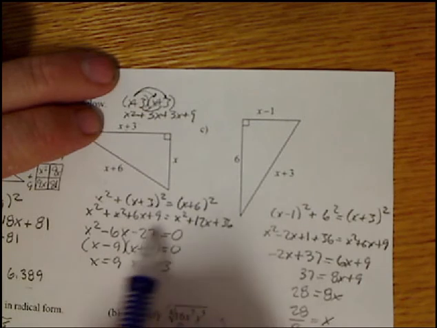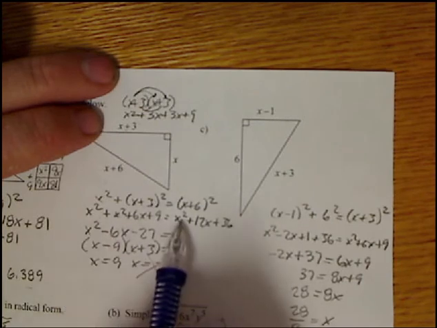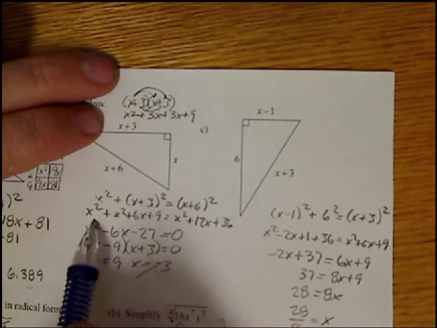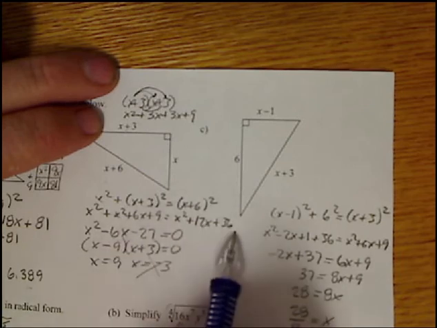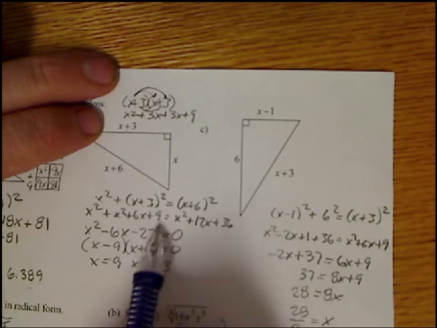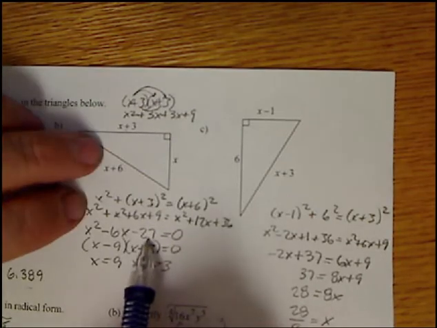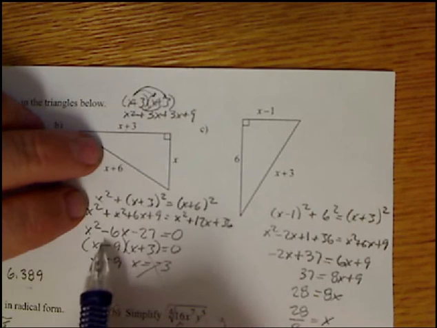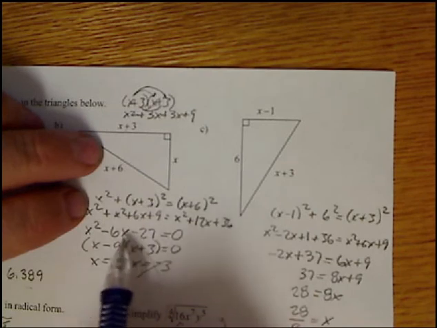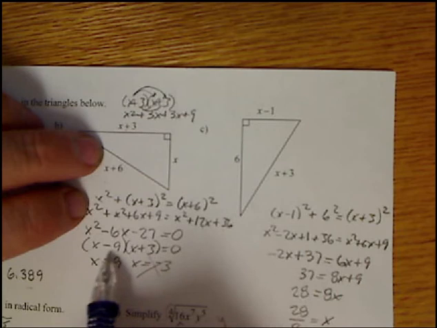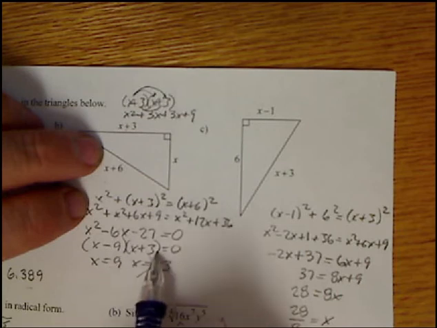Well, I move everything to one side so I can factor it. I can subtract x squared from both sides, but I still have this x squared. Subtract 12x from both sides, gives me negative 6x. Subtract 36 from both sides. 9 minus 36 is negative 27. When I factor it, two numbers that multiply to give me negative 27, but add to give me negative 6, be (x minus 9)(x plus 3).